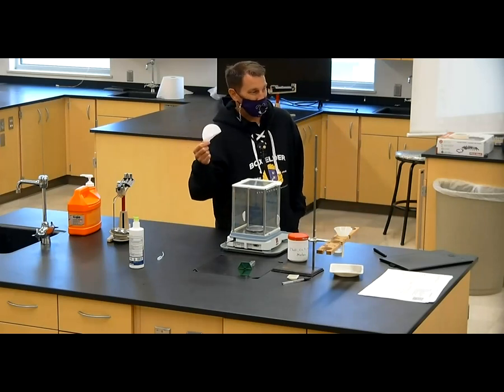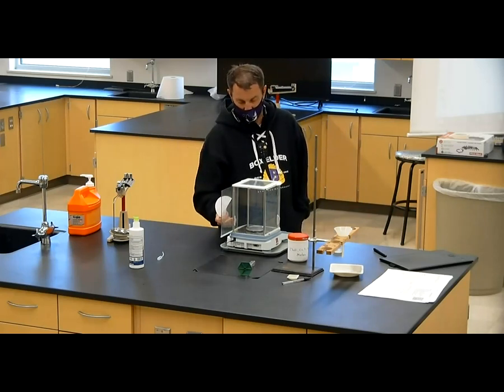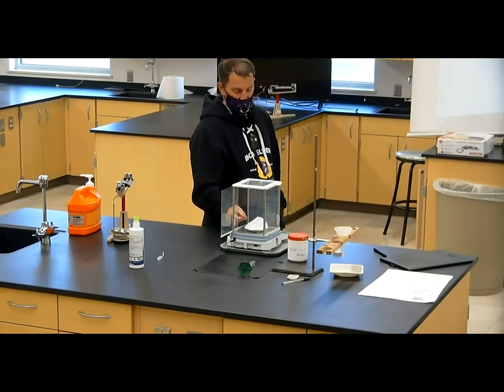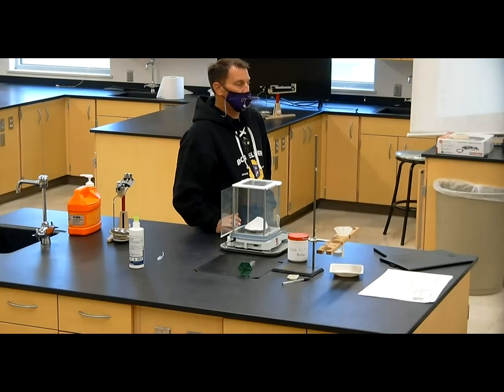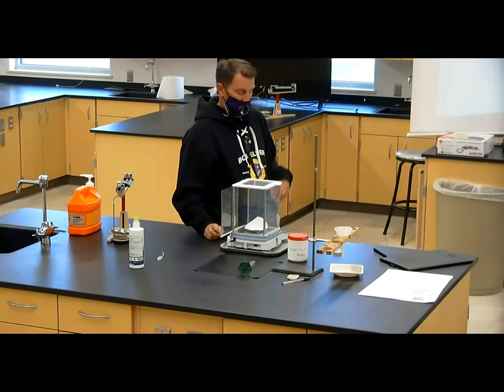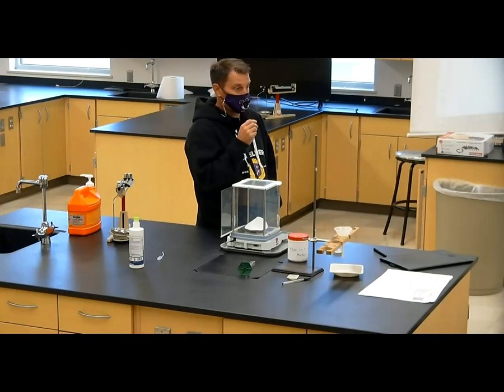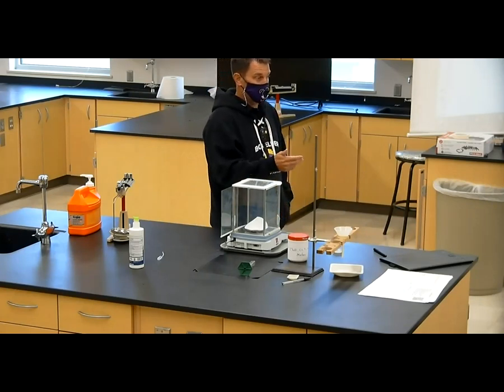So you just kind of have to get in line, hang out while you're not doing it, and you can set up other pieces. But you need the mass of your filter paper before you put anything on it, because you're going to compare the mass today and the mass Friday, and the difference is the mass of whatever's left.